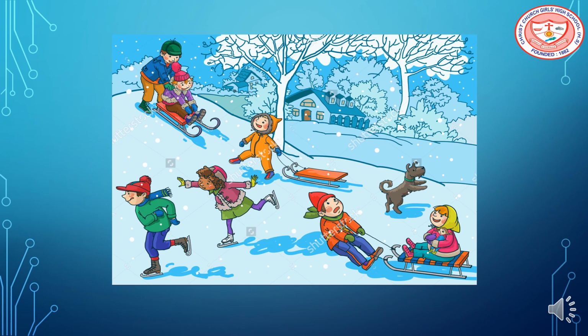Children, can you tell me what kind of food you like to eat during the cold season? Most people in the cold season like to have hot drinks and hot food. People like to sit in the sun and enjoy oranges and ground nuts.